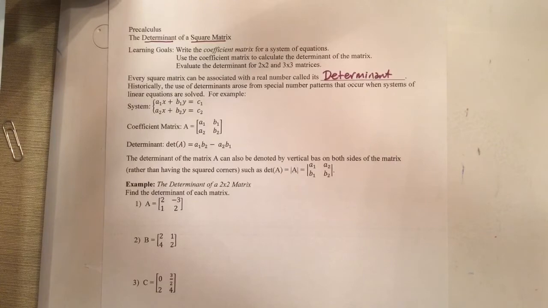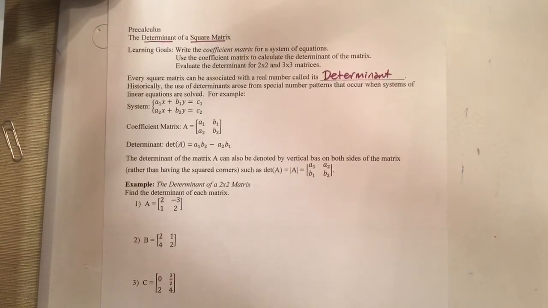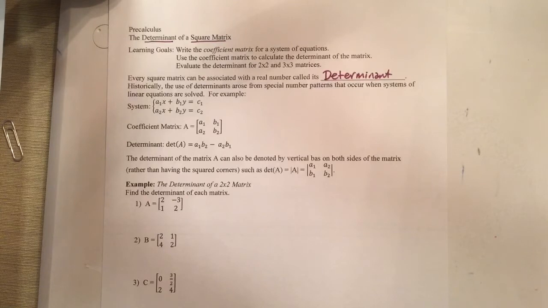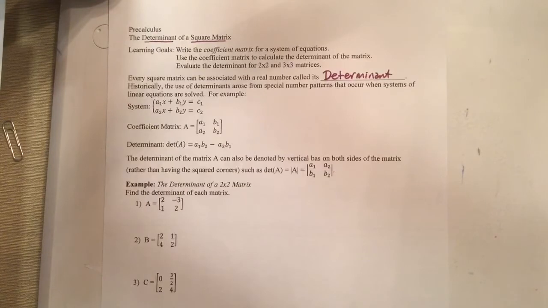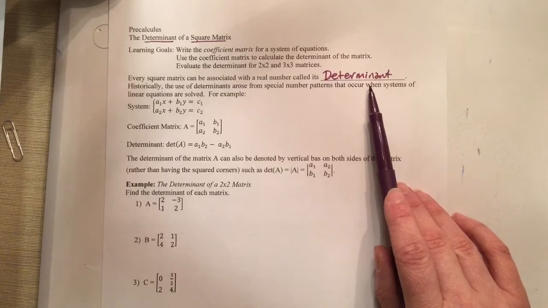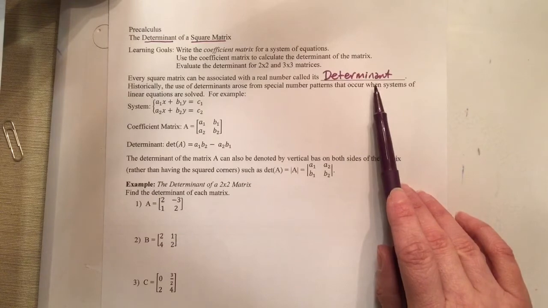Historically, the use of determinants arose from special number patterns that occur when systems of linear equations are solved. And that's what this whole chapter has been about. We've been solving systems of equations. We did solving systems by graphing, then substitution, then the elimination method. Then we went ahead and created matrices, and from the matrices, we could solve using Gauss-Jordan elimination. Now we're going to be able to solve using this determinant. That's what we'll look at tomorrow, a process called Cramer's rule. Today we're just going to find the determinant.